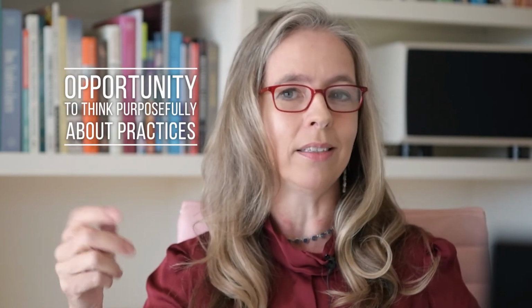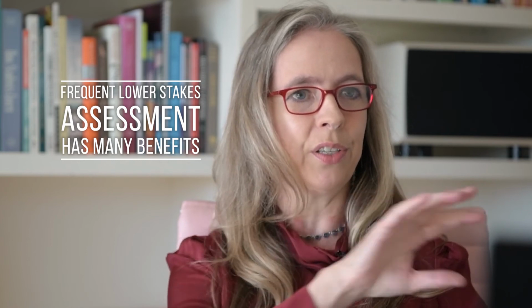So how do you think we could be thinking about assessment in this environment that we are now finding ourselves in? If we try and look for a silver lining in all of this, it's giving a lot of people an opportunity to think a little bit more purposefully about some of their practices. And I think assessment is one of those areas where we start to think, okay, does the type of assessment that we've been giving in the face-to-face environment work in the online environment? Maybe, maybe not. So, if we have more frequent, lower stakes assessment opportunities throughout a semester or throughout a term, that has many benefits.